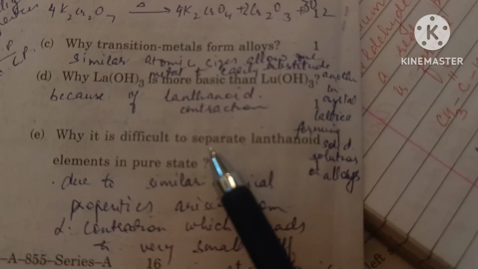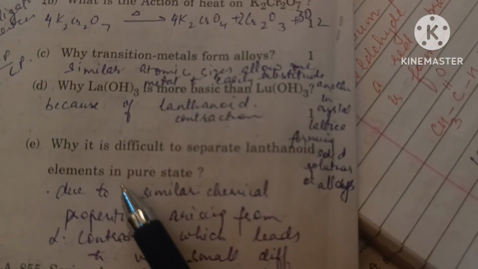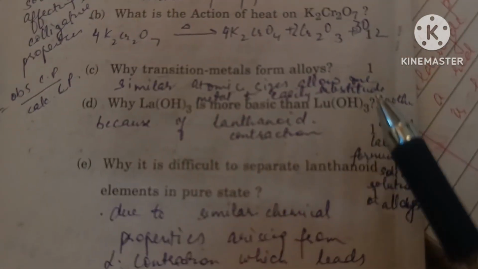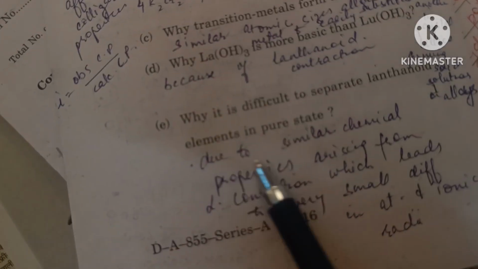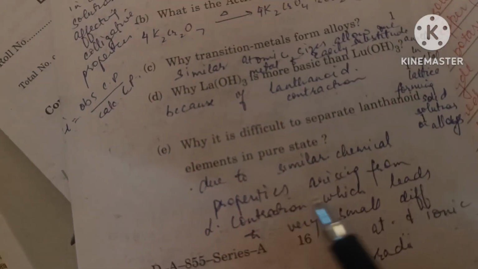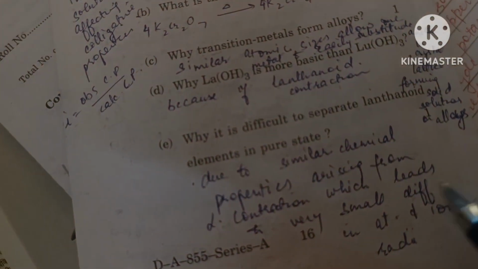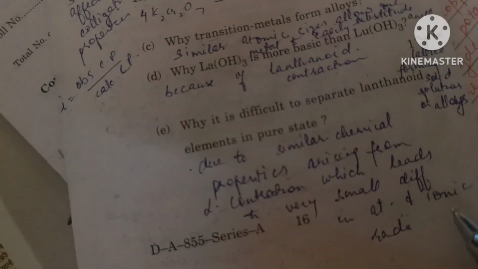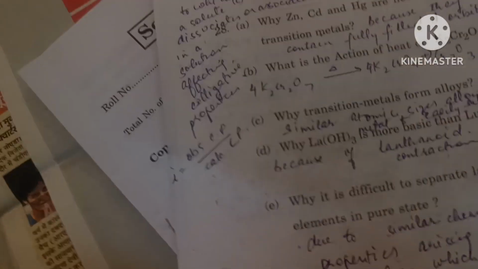Why it is difficult to separate lanthanide elements in pure state? It is because all different lanthanide elements are similar in chemical properties due to similar size, which is because of lanthanoid contraction. So that's all in today's video.